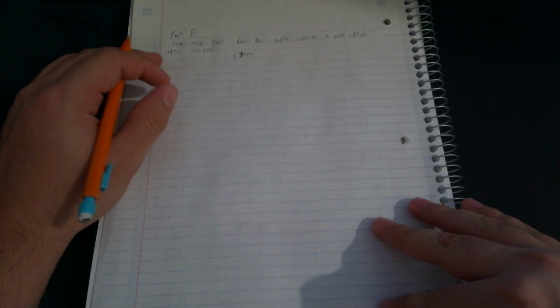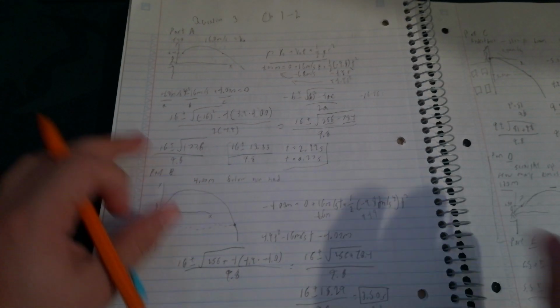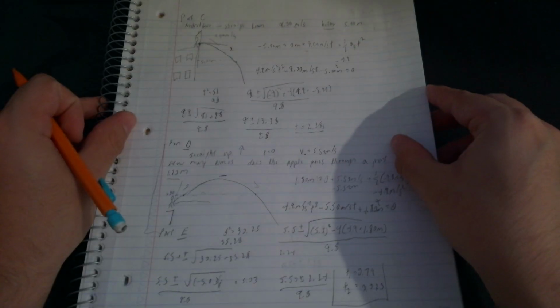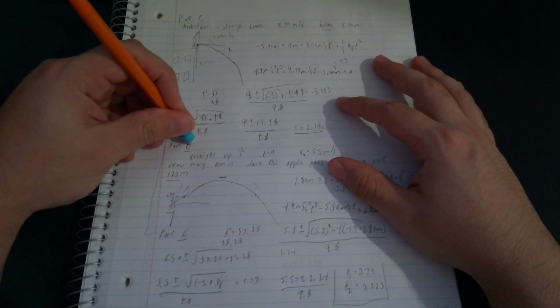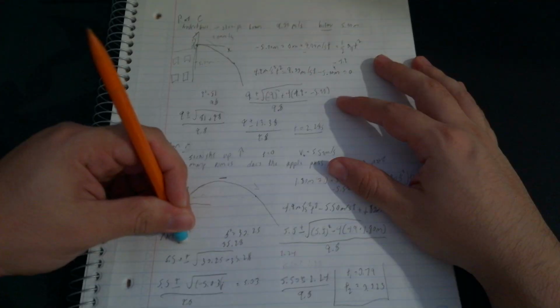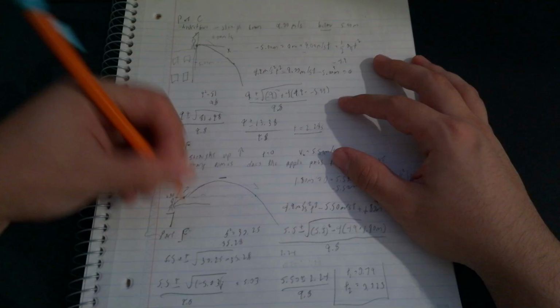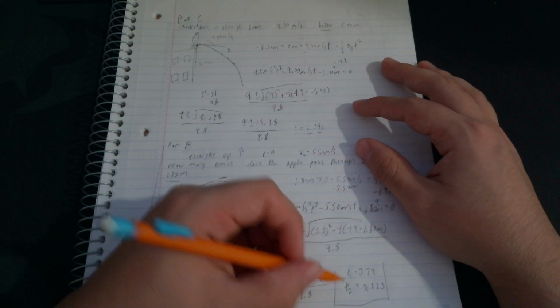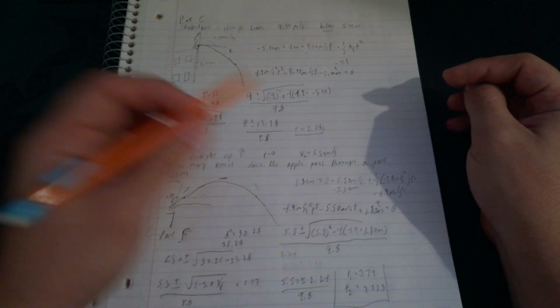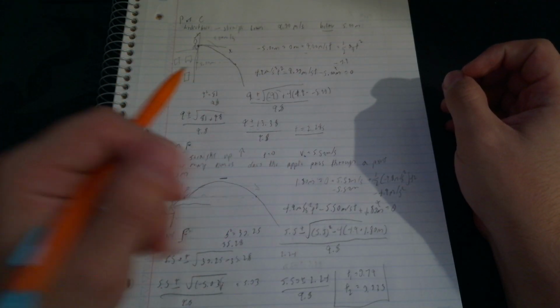I kept reading 1.30 meters as 1.8. I apologize. I sometimes have a bit of arithmetic dyslexia and mix up my numbers. So I should correct this right here. This is not part E. This is part F. Both of these are part F, and these are our answers for part F right here, as we're solving for 1.80 meters.